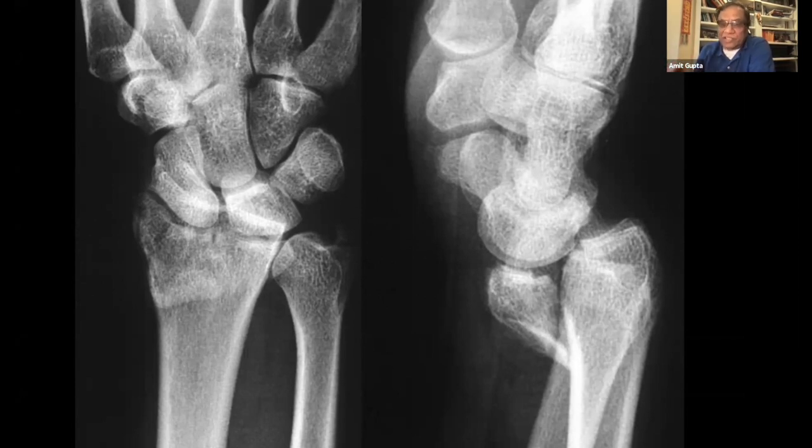I'll expand on this a little later when I show the other slides. This ulnar-volar fragment is usually like a boomerang fragment, coming from the ulnar side and the volar side, and it has the short radiolunate ligament attached to it and the lunate. So it carries the whole of the corpus with it.